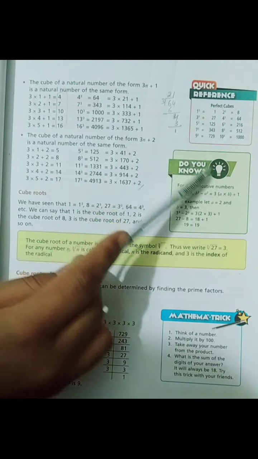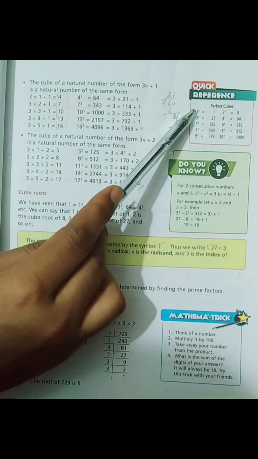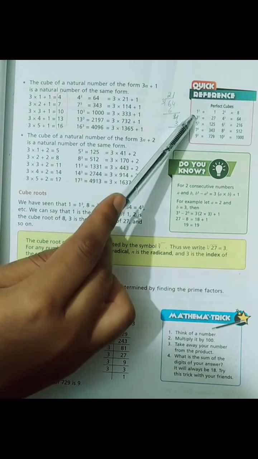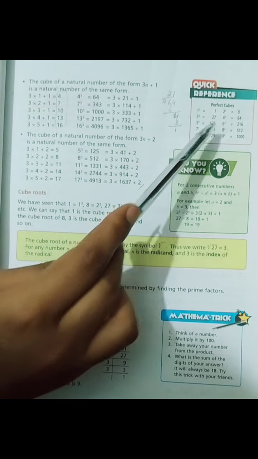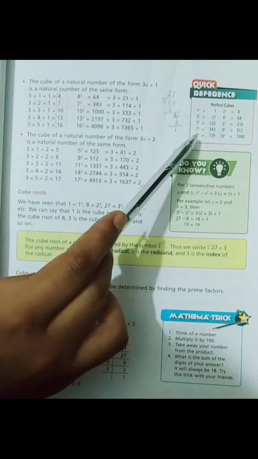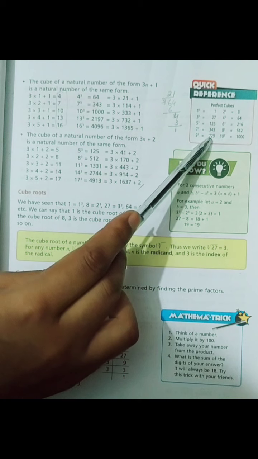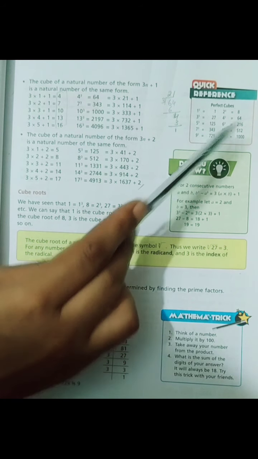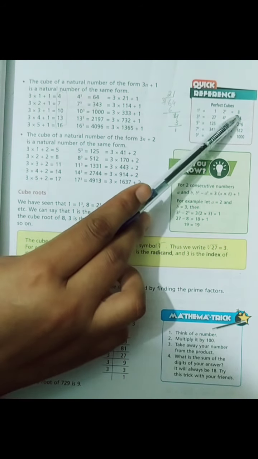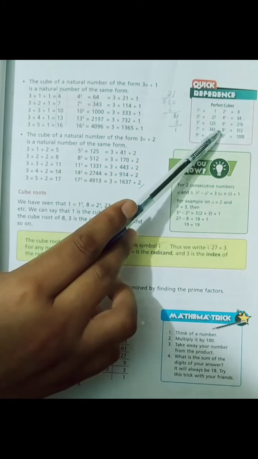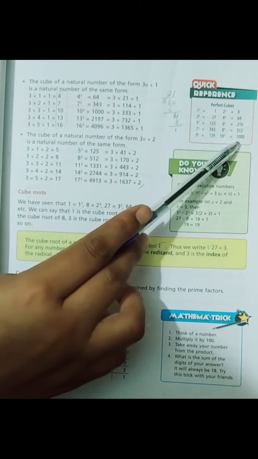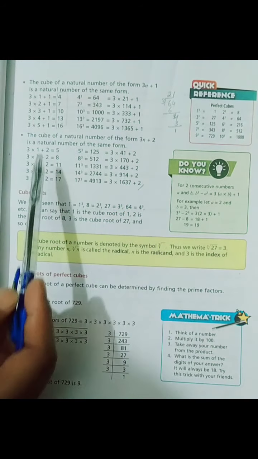Here we have a table of perfect cubes. 1 cube is 1, 3 cube is 27, 5 cube is 125, 7 cube is 343, 9 cube is 729, 2 cube is 8, 4 cube is 64, 6 cube is 216, 8 cube is 512, and 10 cube is 1000.